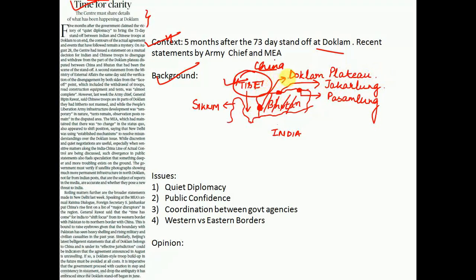Now China says that it has had official control over this region for a long time, but Bhutan says that this region is within Bhutan's territory. Two more regions I have mentioned are Jakarlung and Pasamlung. These are two regions in Bhutan which China has occupied, and China is trying to bargain a deal with Bhutan, saying that in return for these two regions, Bhutan should leave all claims on this region, that is the Doklam Plateau.